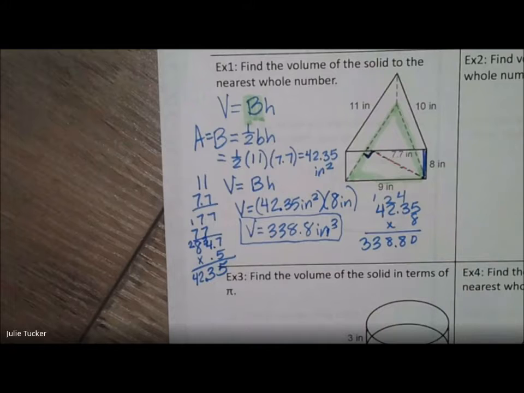I understand what you're saying. You're right. That's why some of the letters are capitals and some of them are lowercase.